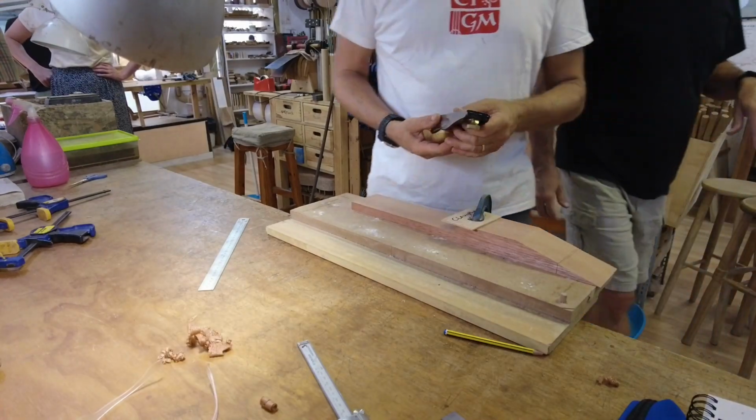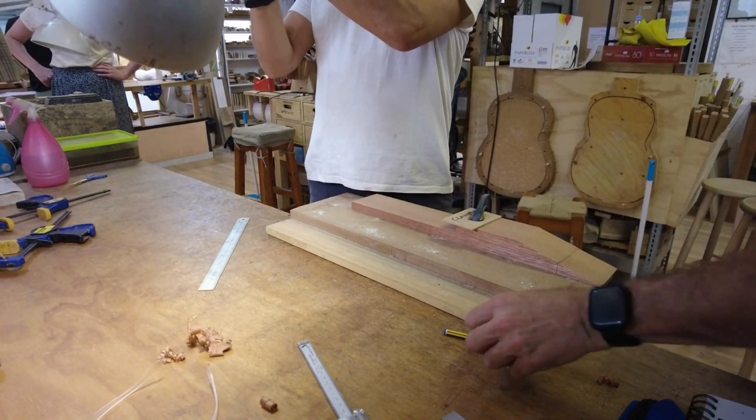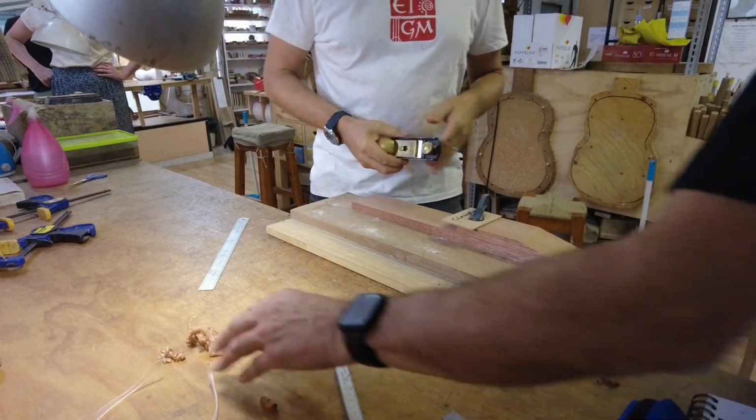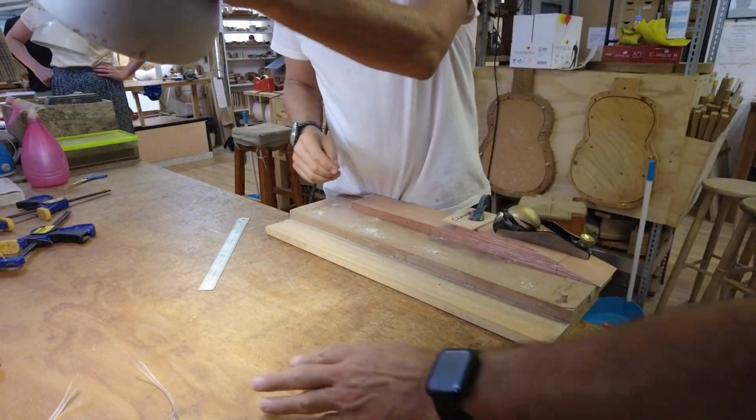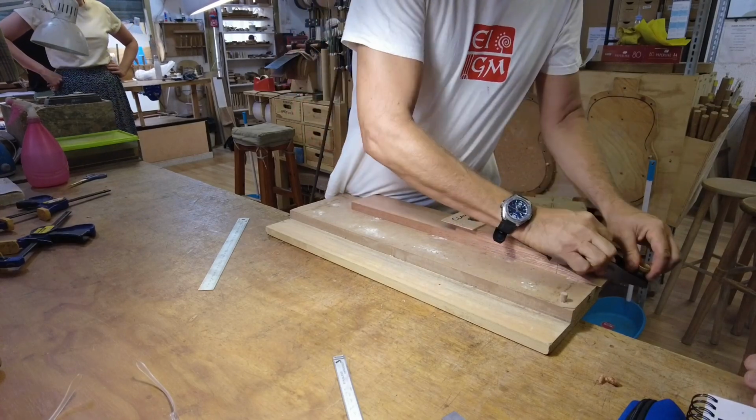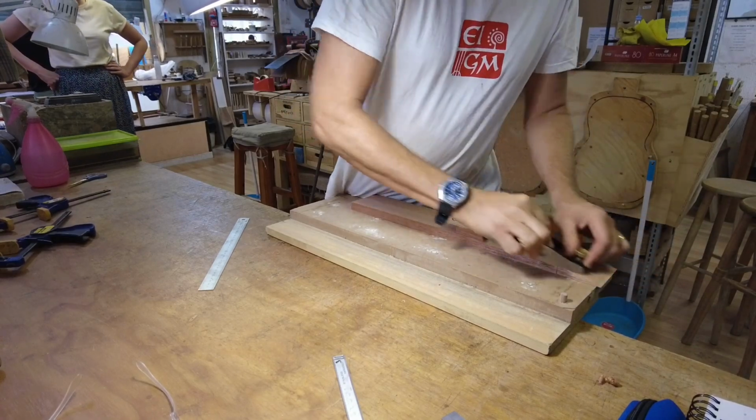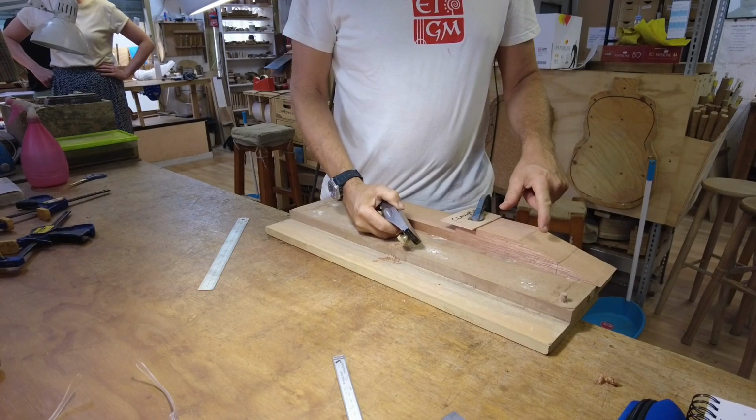Okay, nice, perfect. Okay, so now we need to prepare this for gluing. Right. So now we want to clean basically this here, around this edge, top to bottom, another edge. This is actually our gluing surface.